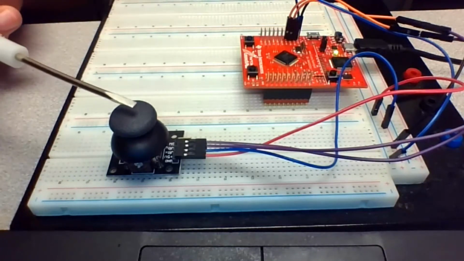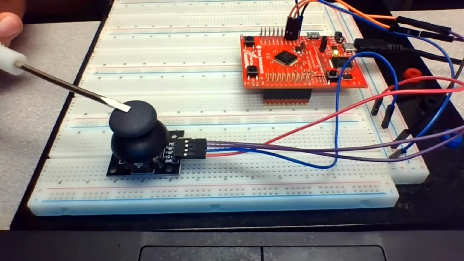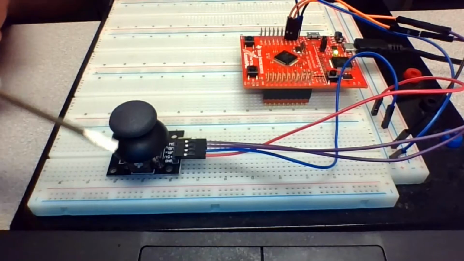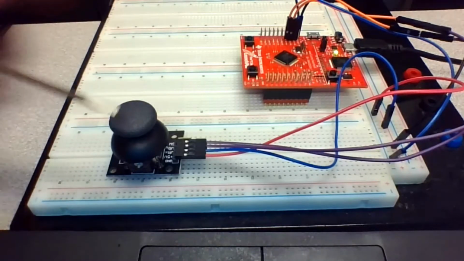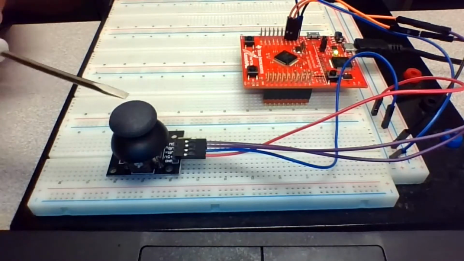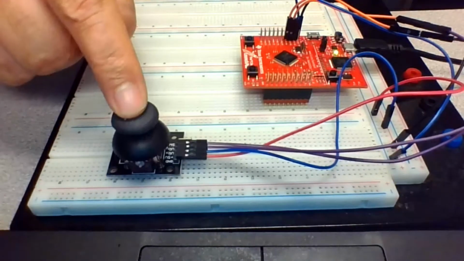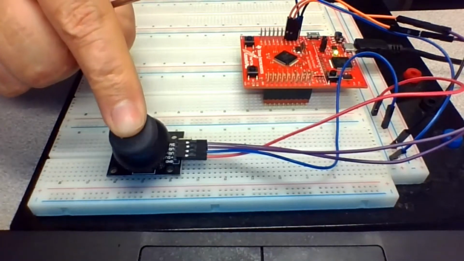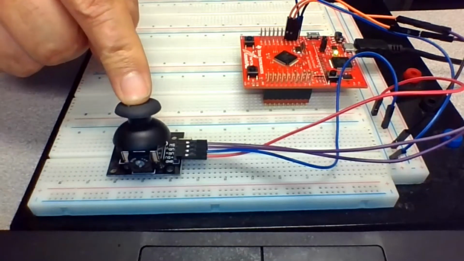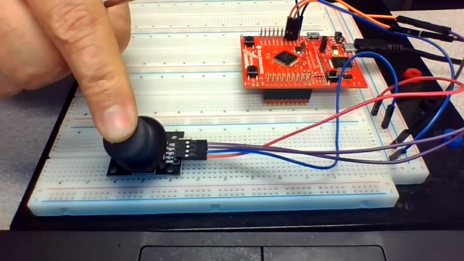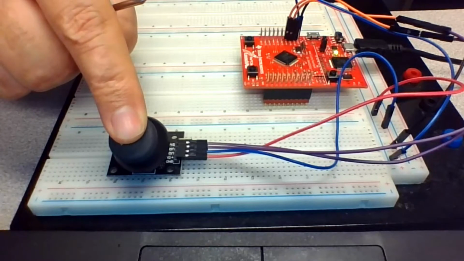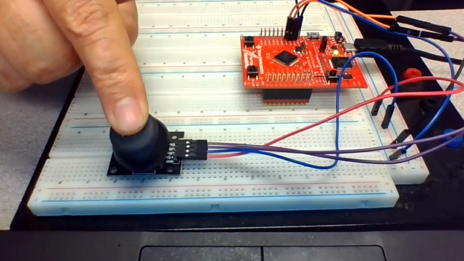The joystick usually consists of two variable resistors, one in the y-axis, the axis that you see, and the other one in the x-axis. Whenever I move this joystick around the y-axis, its value changes from 0 to the maximum value that it could deliver.